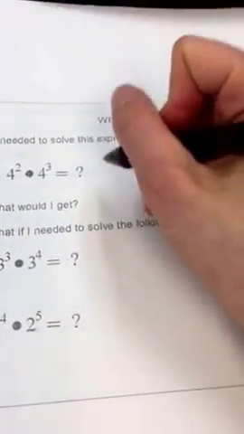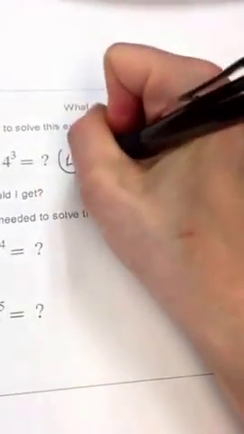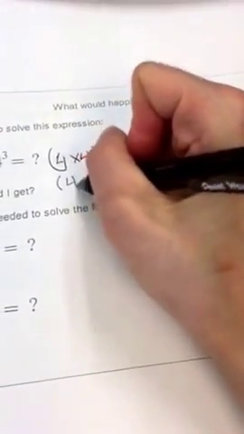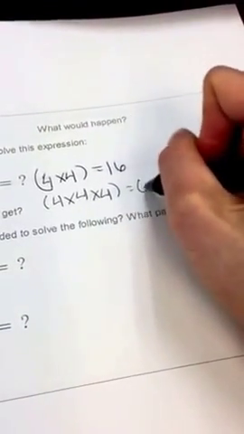So today was a little bit of an experiment. We started by looking at this expression and seeing whether we could figure out what the answer was. A lot of kids said, yeah, I can figure out that 4 times 4 is equal to 16, and that 4 times 4 times 4 is equal to 64.